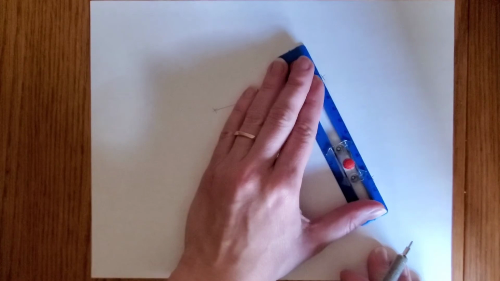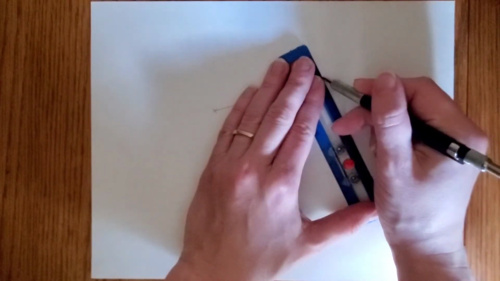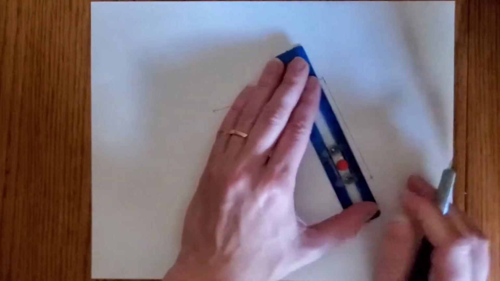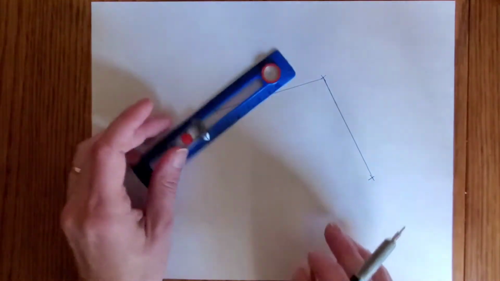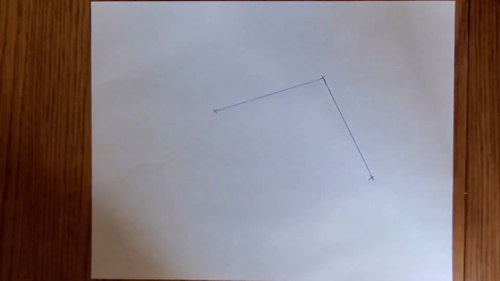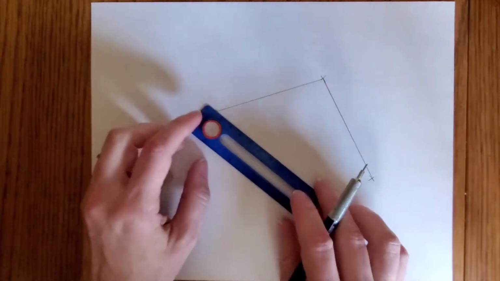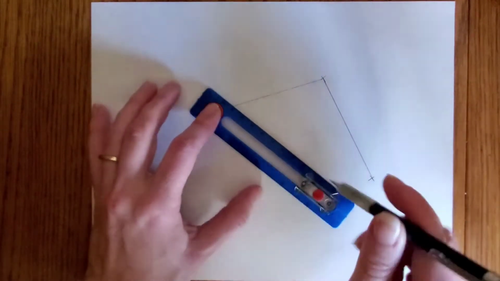And here I'll draw in my second. And now, like the last problem, I can construct perpendicular bisectors through these chords.